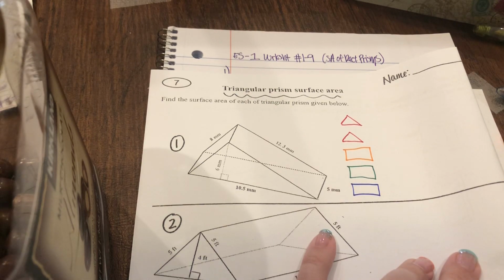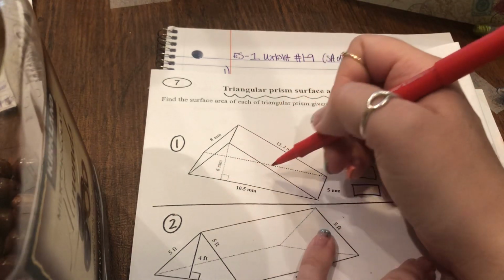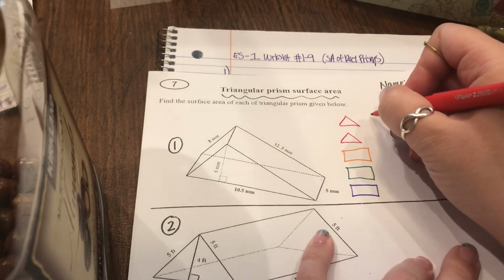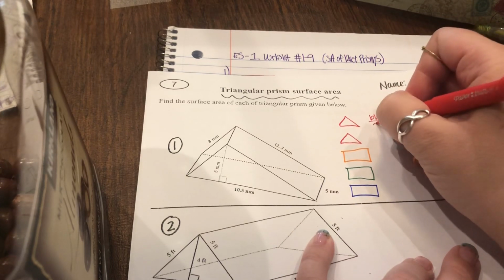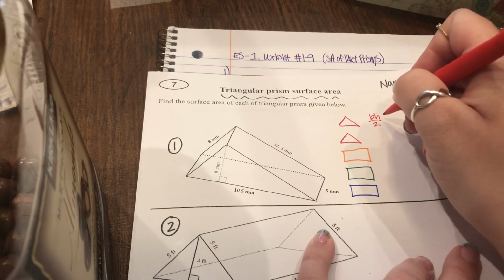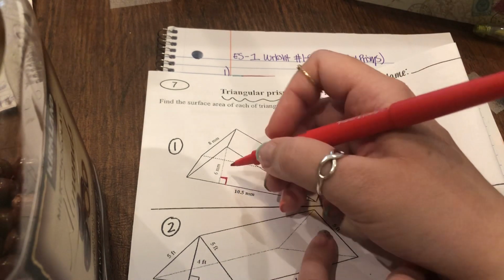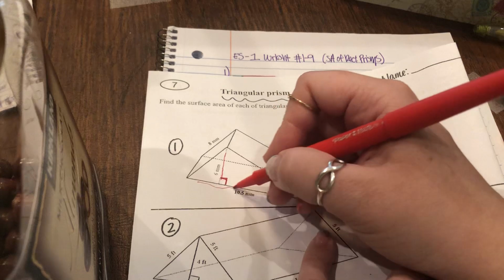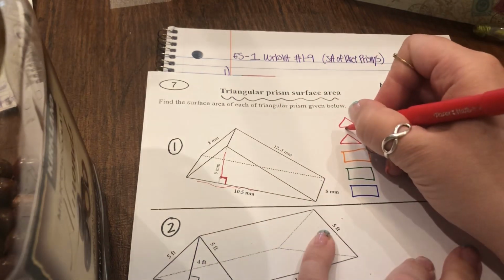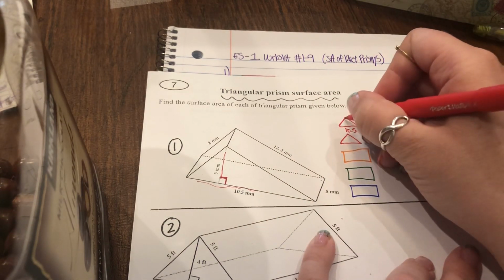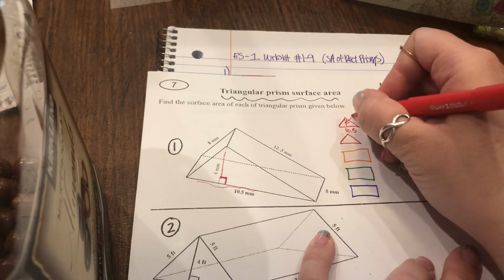Okay, the easiest part is let's take a look at the triangle. My triangle formula is base times height divided by 2. So I need to find the base and the height. Look for that little box right here, and that connects your height to your base. So it's a base of 10.5 and a height of 6.